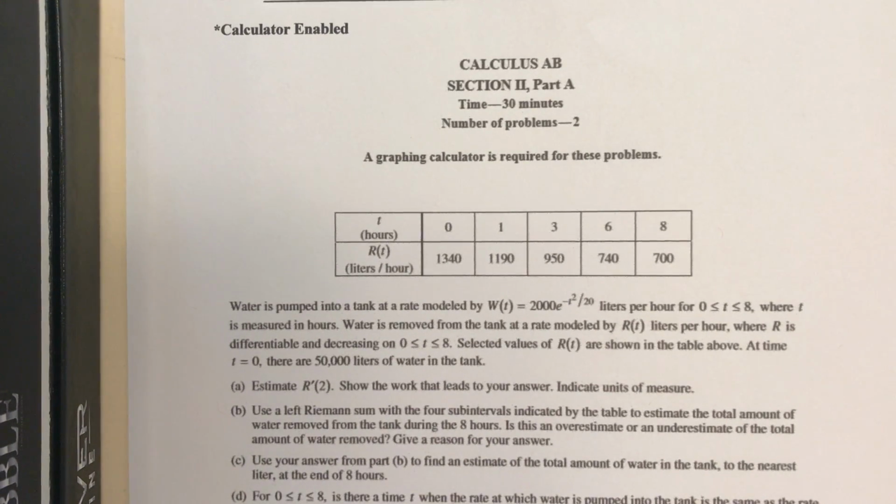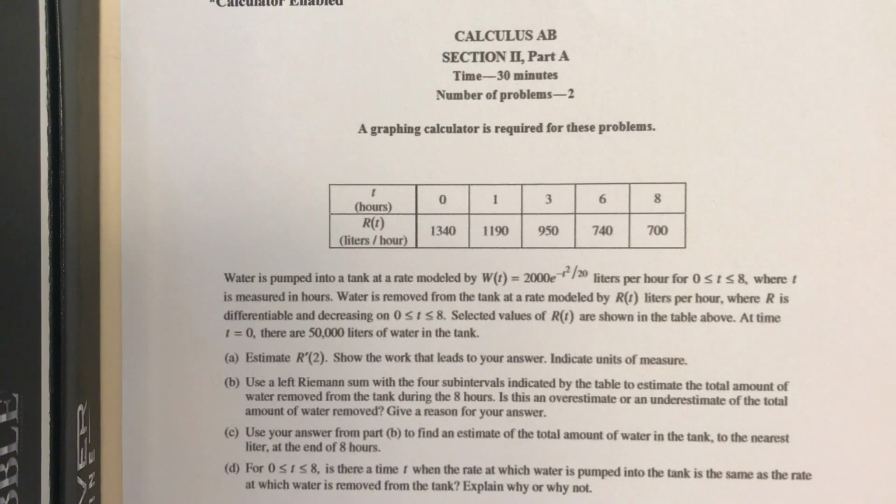and it says water is pumped into a tank at a rate modeled by W of T equals 2000 e to the negative T squared over 20 liters per hour from 0 to 8, where T is measured in hours. Water is removed from the tank at a rate modeled by R of T liters per hour, where R is differentiable and decreasing from 0 to 8. Selected values of R of T are shown in the table above. At time T equals 0, there are 50,000 liters of water in the tank.